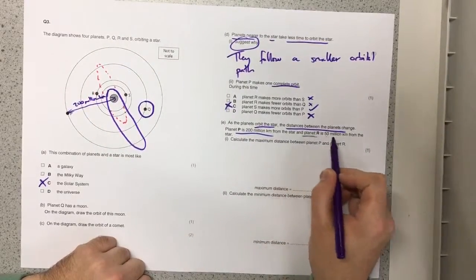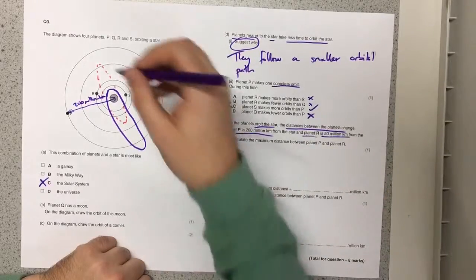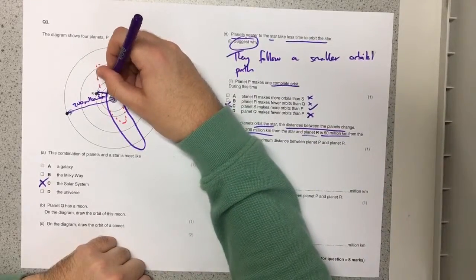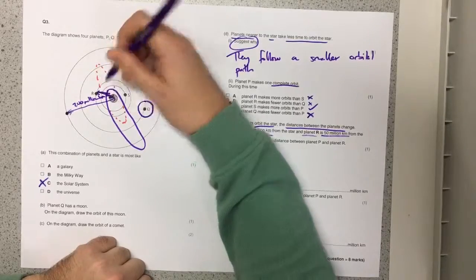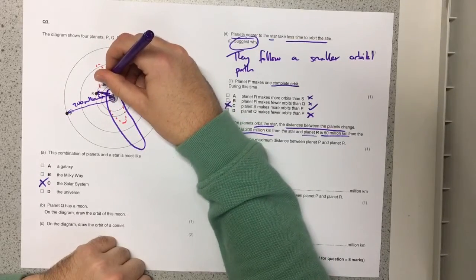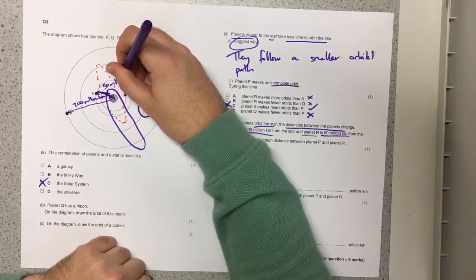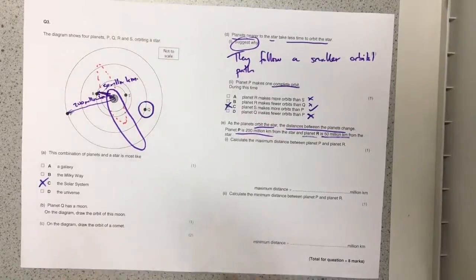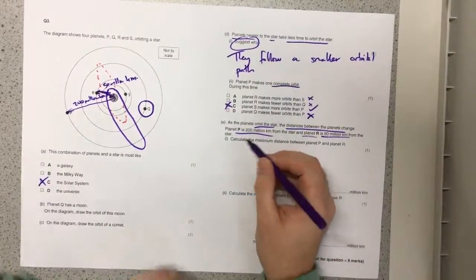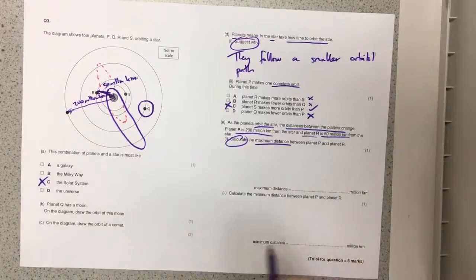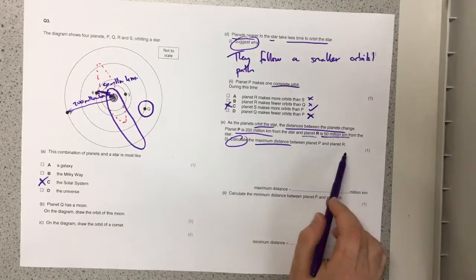And then planet R is 50 million kilometres. So this is planet R. And if I draw that in, that's 50 million kilometres from the star.